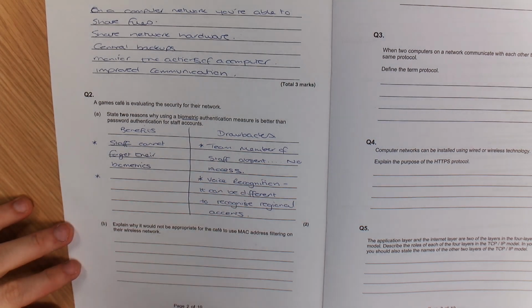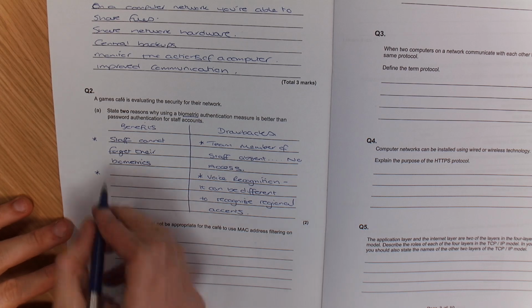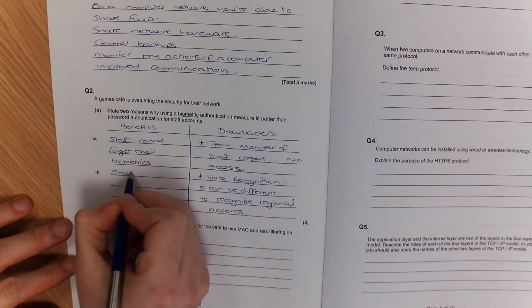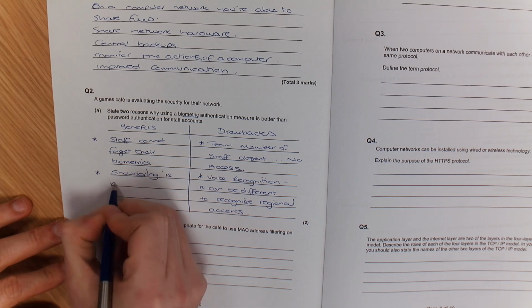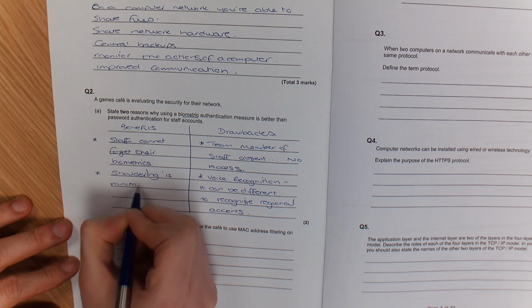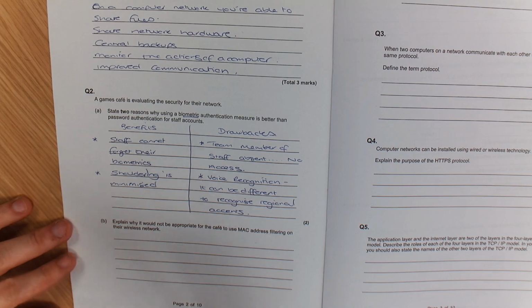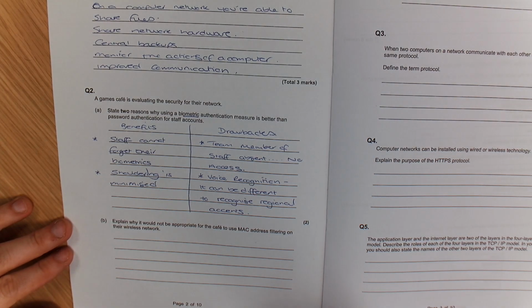The benefit of not having a password we can also have is shouldering is minimized. For those of you who don't know what shouldering is, it's like when somebody looks over your shoulder at an ATM. All right. So remember, we discussed that this year. You need to check for security cameras around the ATM, that sort of thing.